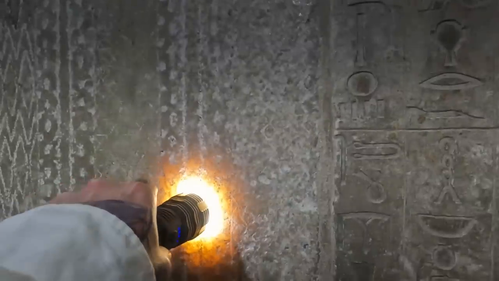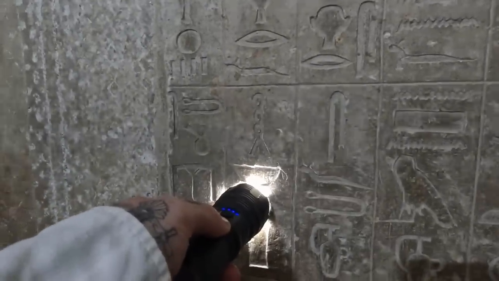Here, calcite crystal, limestone. So the entire back portion of the chamber, now trying to evade the group that just came in here.